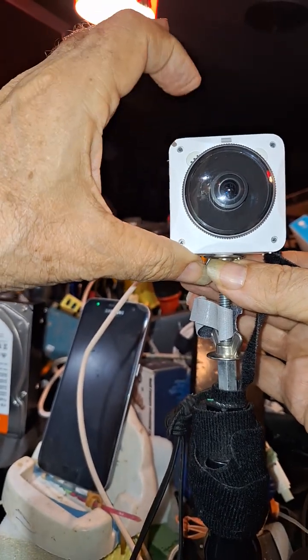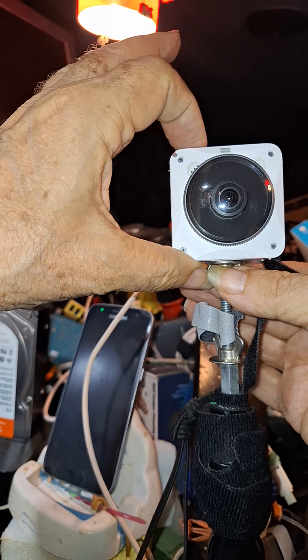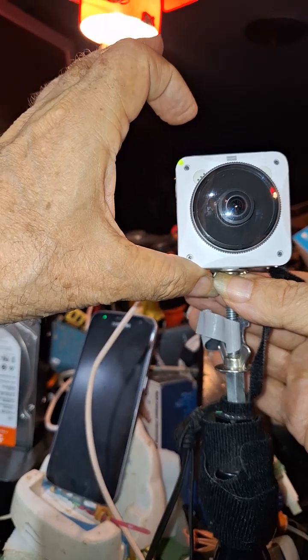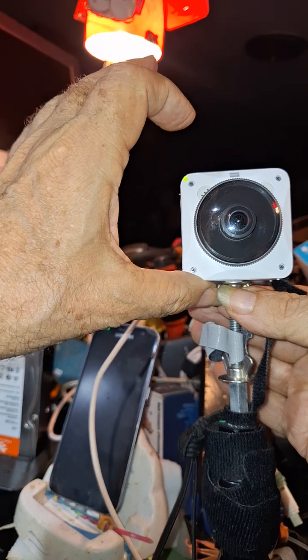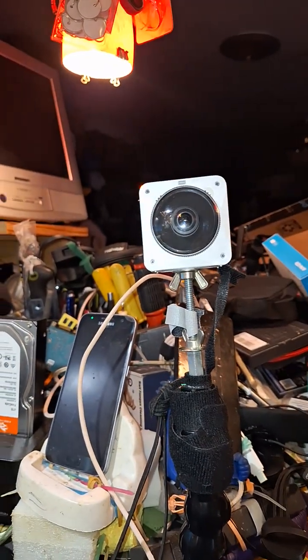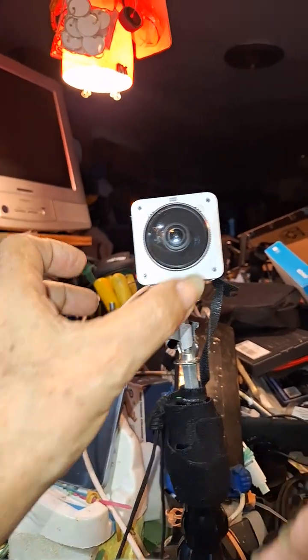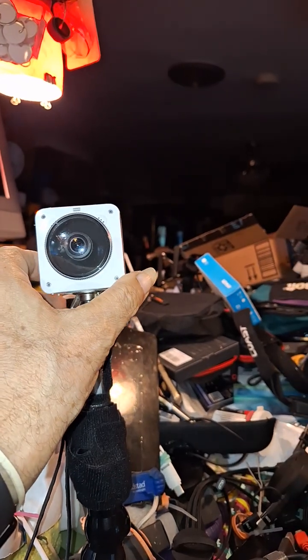2, 3, 4, 5, and 6. And now it starts working. So now I'm going to aim it at the screen.